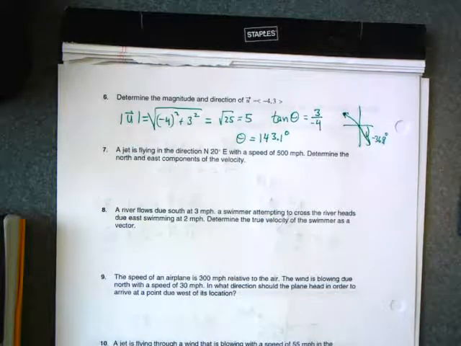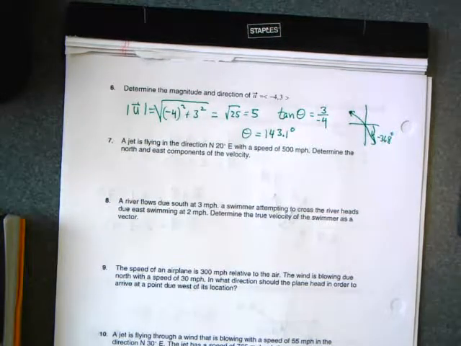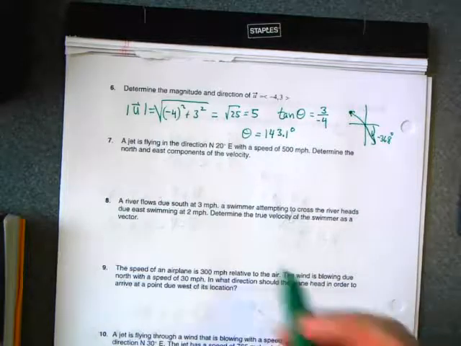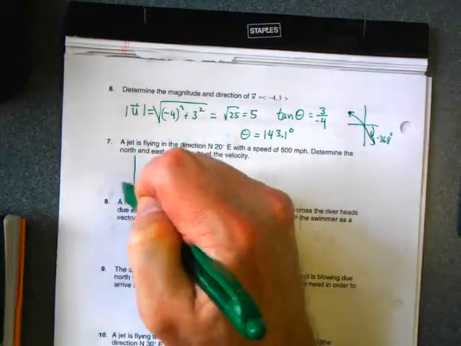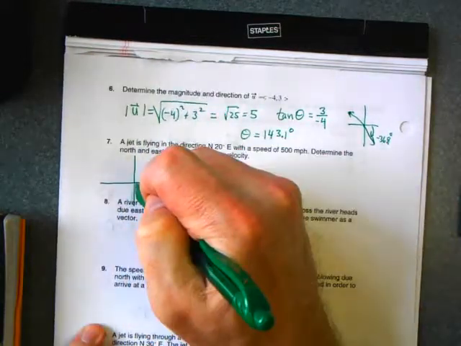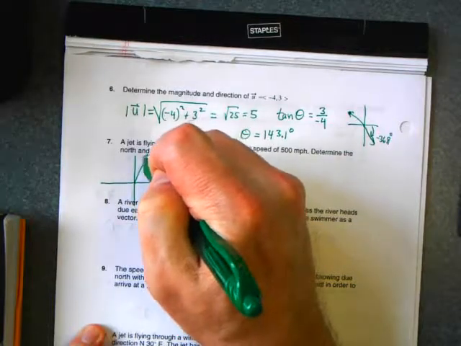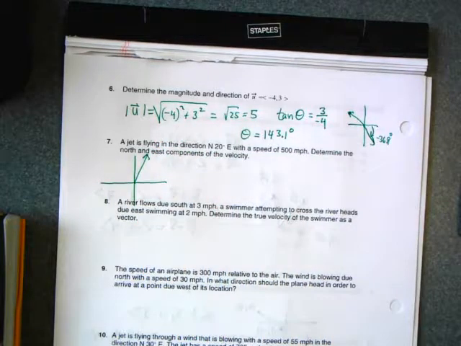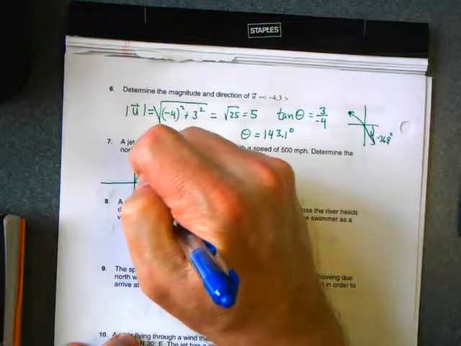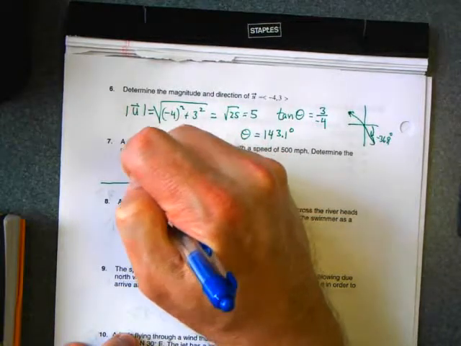All right, we have time to do number 7. We'll do 8, 9, and 10 on Friday. A jet is flying in the direction of north 20 degrees east with a speed of 500 miles per hour. Determine the north and east components of the velocity. All right, so in a picture, the jet's going this way, and it tells us this angle right up here is 20 degrees.